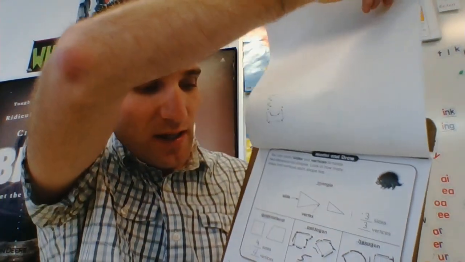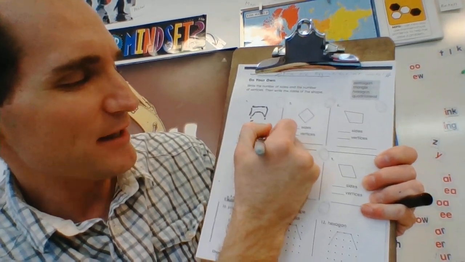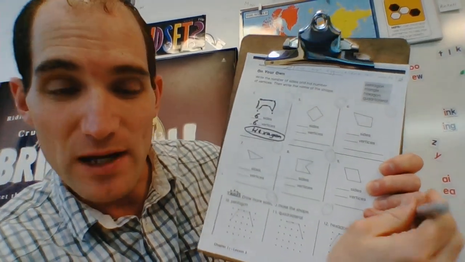If it has 6 sides, if you don't remember, go back to the first page and look at your clues at the top. Something with 6 sides is called a hexagon. So you write hexagon on the line. Now I want to point out something.